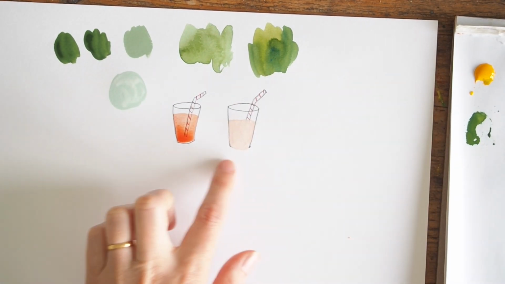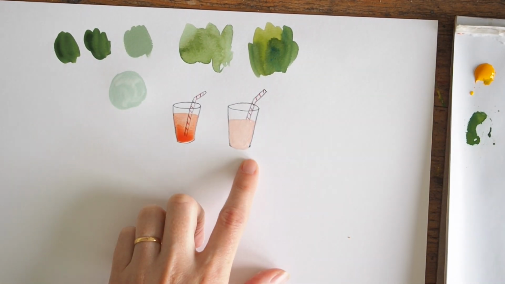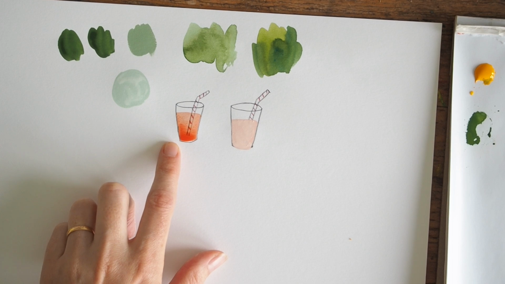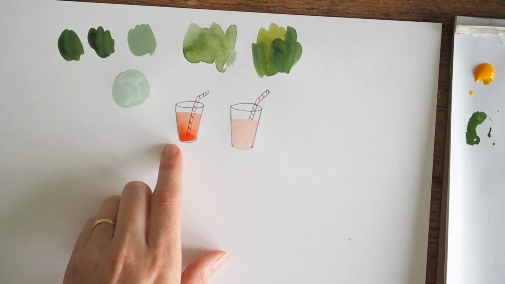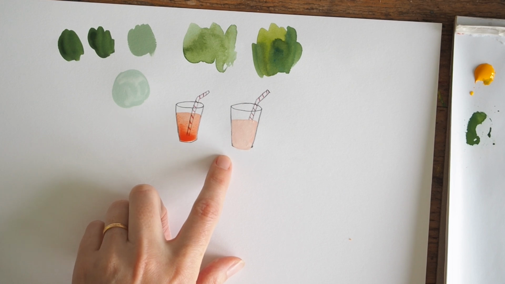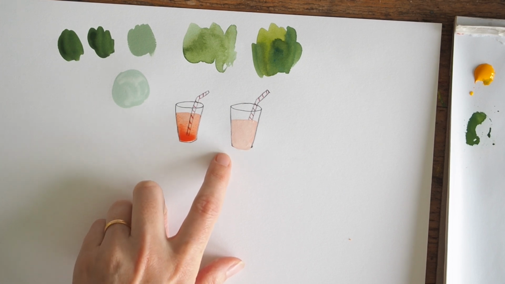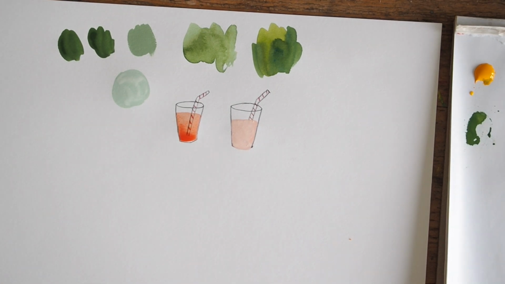So to me that's a nice demonstration of lightening with white, lightening with water, and the different effects they create. This feels like a transparent drink, and this feels like something thick and opaque and creamy like a milkshake. So it really just depends what the subject is and how you want it to feel.